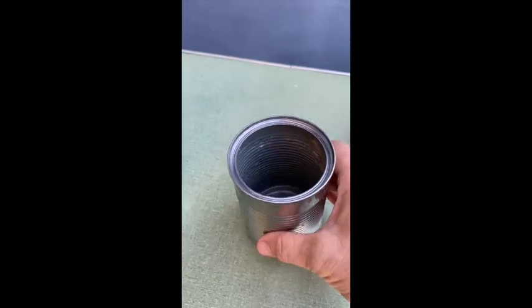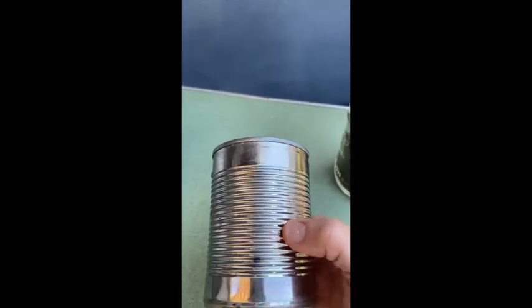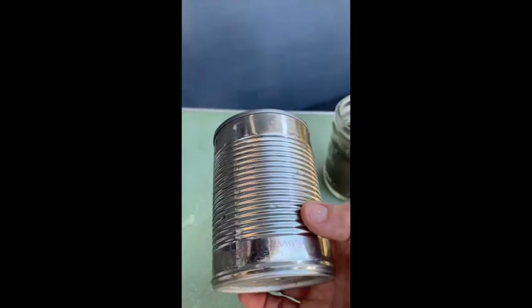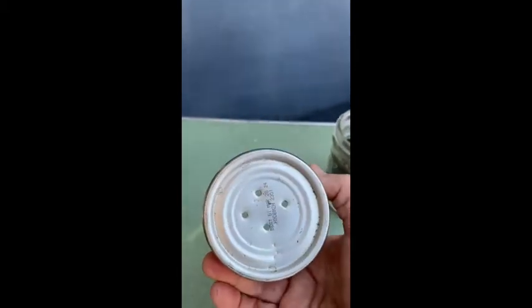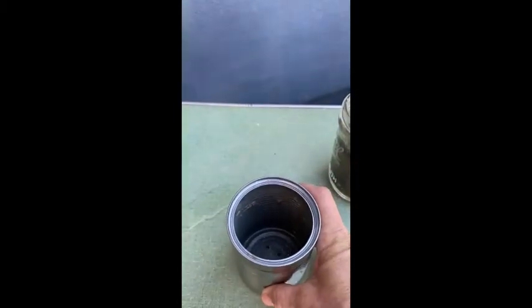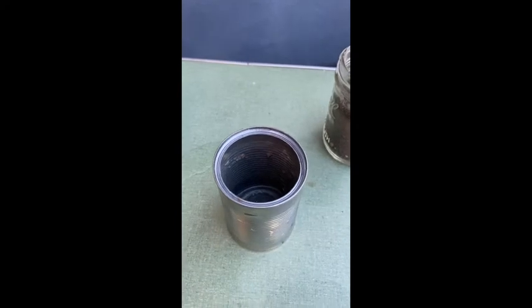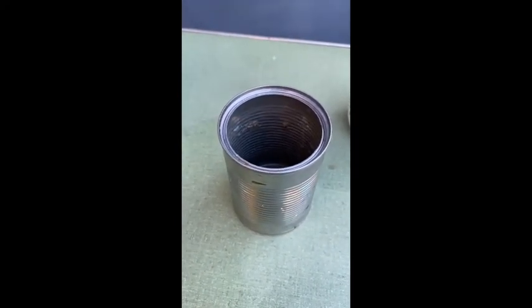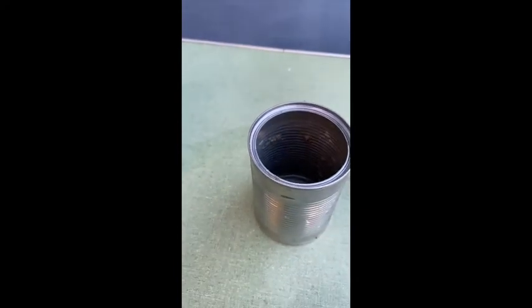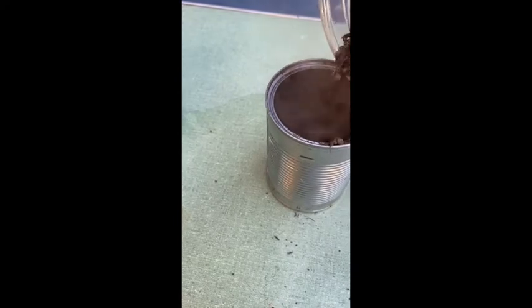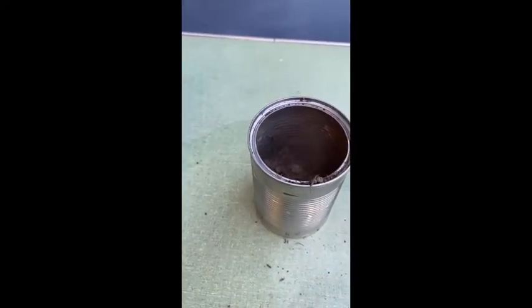Okay, so I have a container here, just a can. You could use any sort of plastic yogurt container, anything like that. And I've just punched some drainage holes in the bottom. And so I'm going to experiment a little bit with the types of pollution we might have in our neighborhoods. So I've collected some soil, and I'm gonna go ahead and put my soil in there.